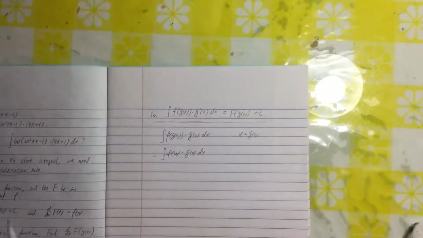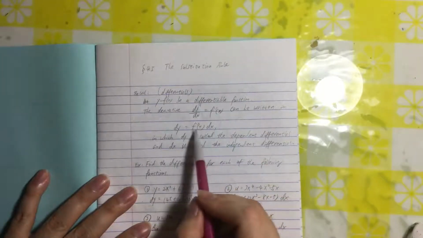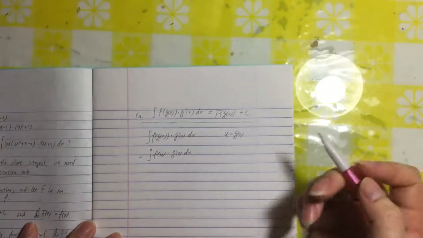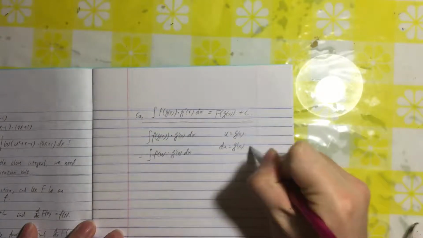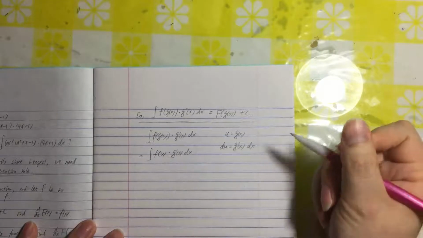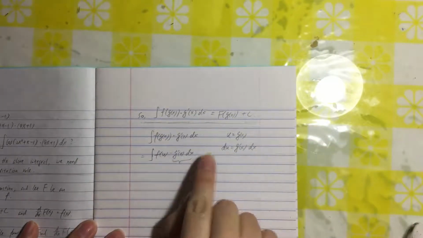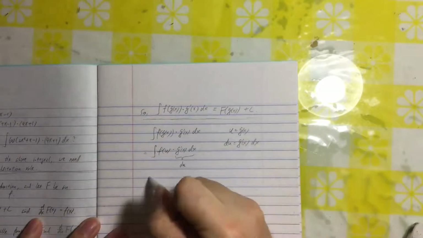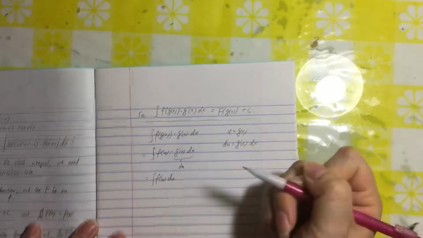It looks like a part of this equation here. So if we find the differentials in this equation, we have du equal to g prime of x dx. Here we can see that this part, g prime of x dx, looks exactly the same as du. So this integral can be rewritten as integral of f of u du.